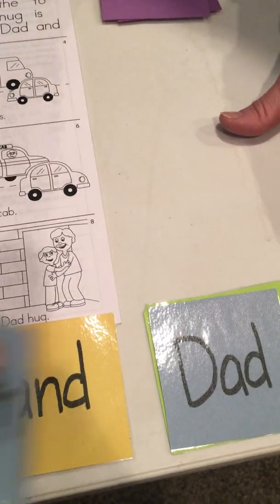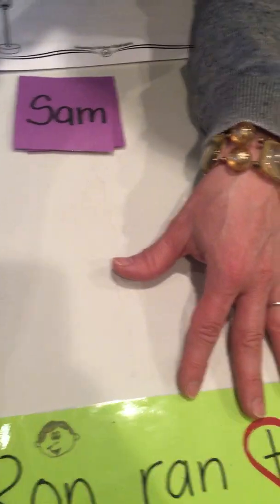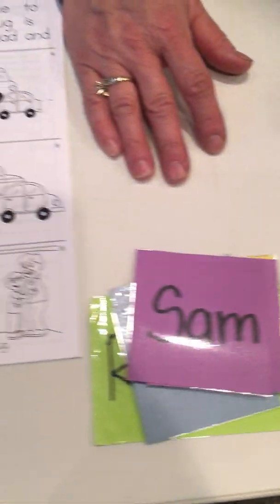Let's take off the word cab and let's add this. And let's just take off the word Ron. Let's put this one. Dad ran to the bus. What if we go like this? Now let's try it. Mom and Dad ran to the bus. Oh, so fun. So you can kind of play around with different words that you've learned so far to make a new story. That will help you with your word identification.